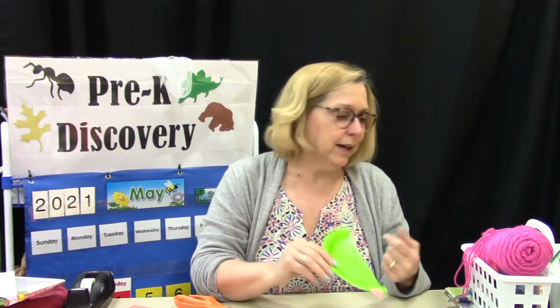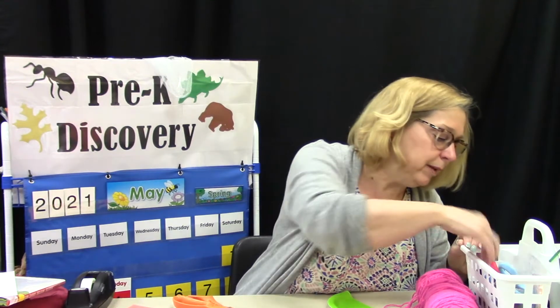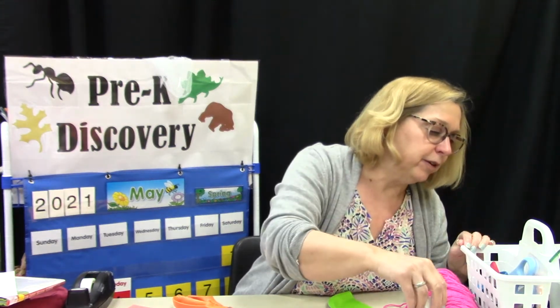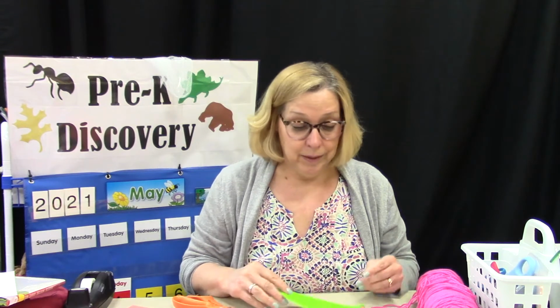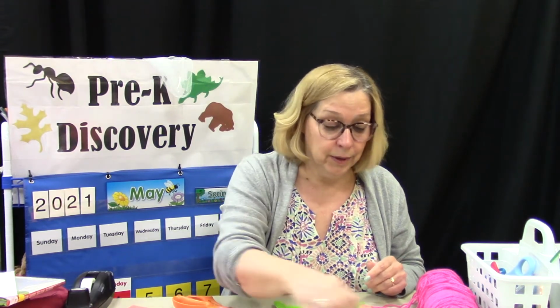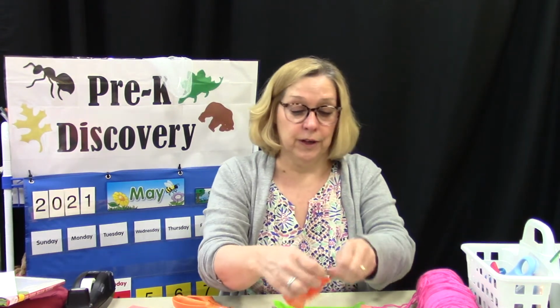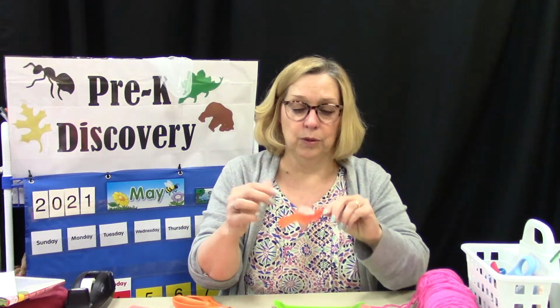So what is he missing? Well, he's probably missing some feathers. Well, I do have feathers at the library. If you don't have feathers, you can make feathers out of some paper, maybe some tissue. Let me see what I like. Oh, I like this orange feather. Do you think that's a pretty color? Let's use the orange one.